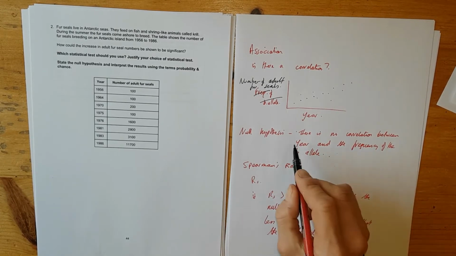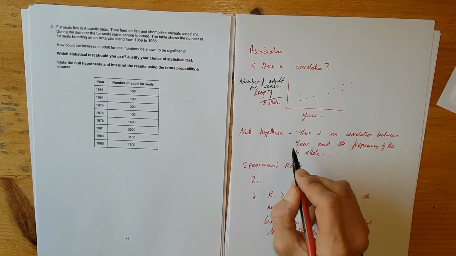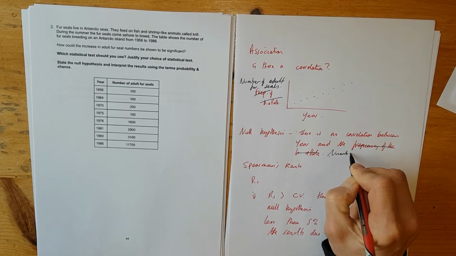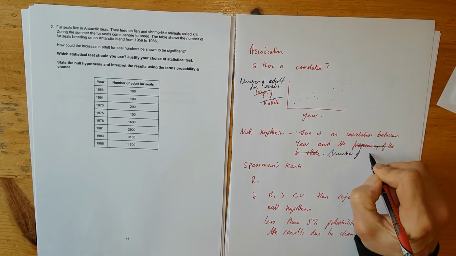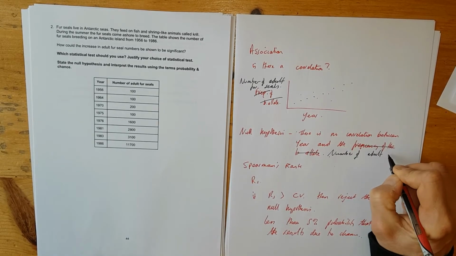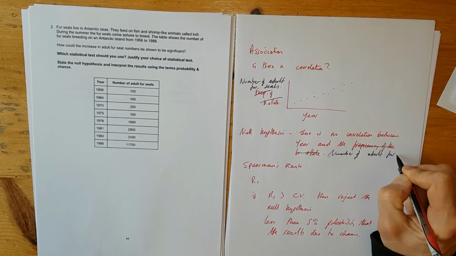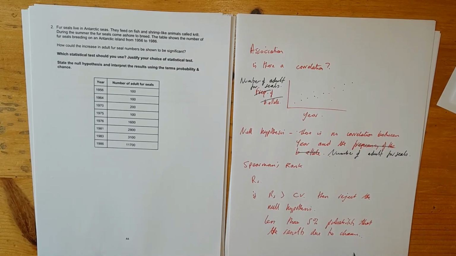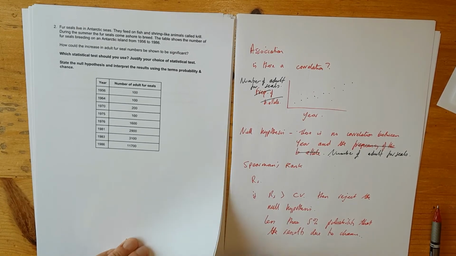Here, the null hypothesis, you get used to doing the same thing. So year and number of adult fur seals. You'd calculate Spearman's rank and do exactly the same thing. That was quick.